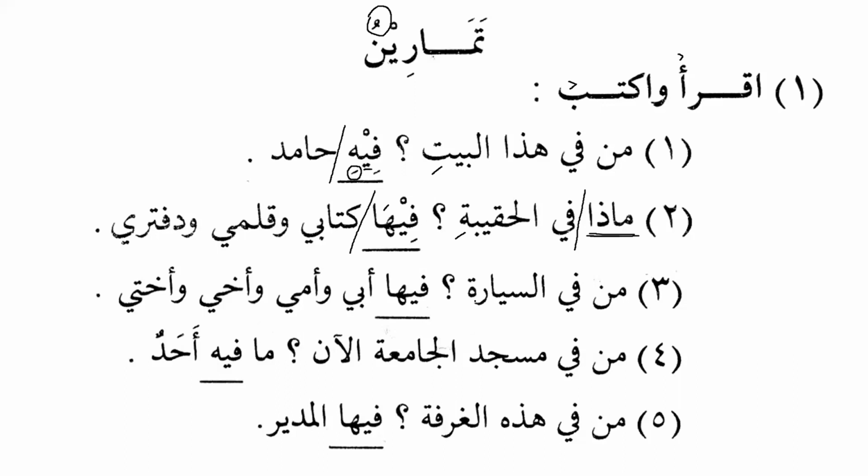Man fi siyarati, who is in the car? Fiha abi wa ummi wa akhi wa ukhti. There is my father, my mother, my brother, and my sister inside it. So fiha will be predicate, and the rest will be the subject. Man fil masjid al-jamiati, who is in the masjid al-jamia, the main mosque, al-ana, now.